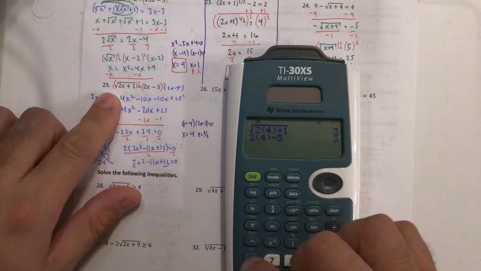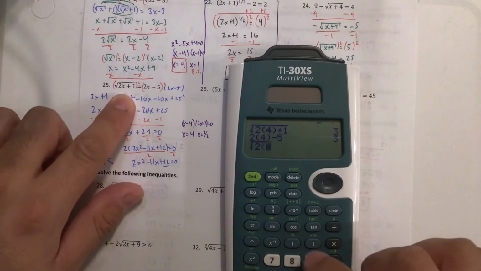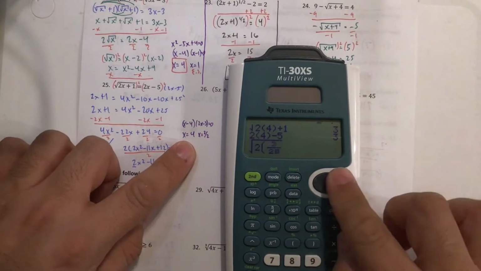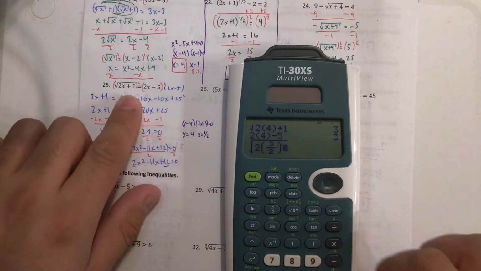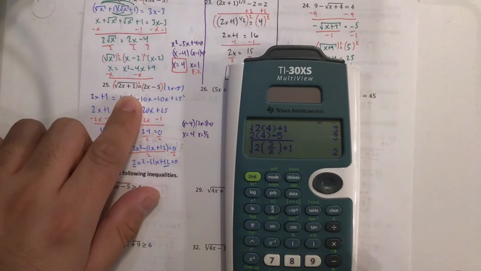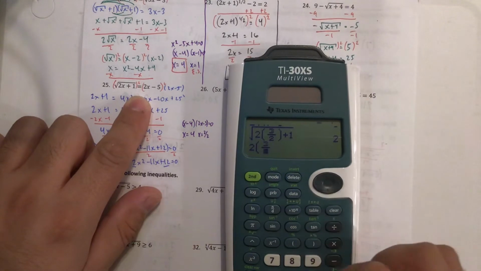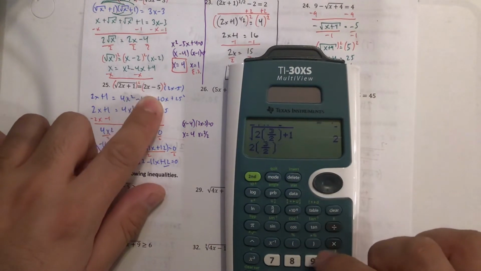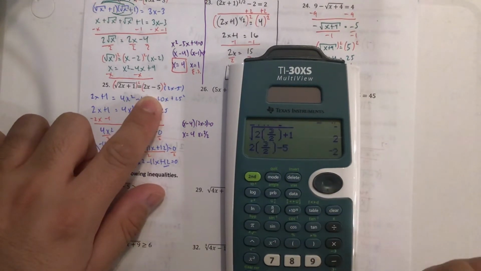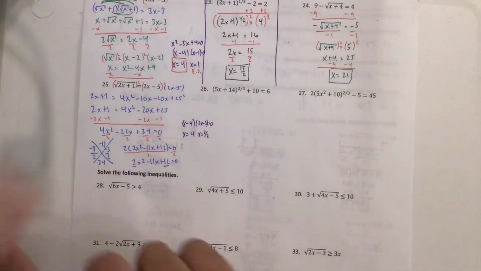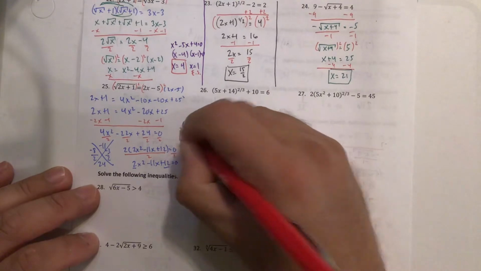For the second one, the square root of 2 parentheses 3 halves plus 1, we get 2. And for the second one, 2 parentheses 3 halves minus 5, and these are not the same, so the second one's extraneous. My only solution is x equals 4.